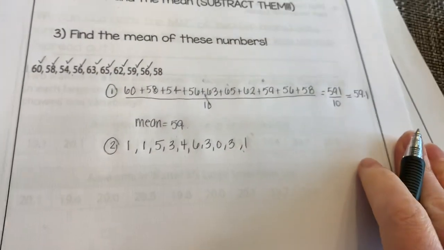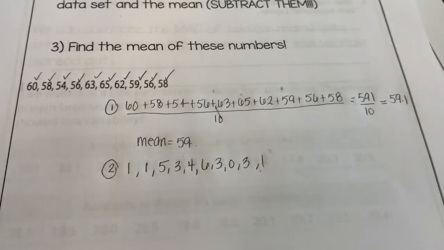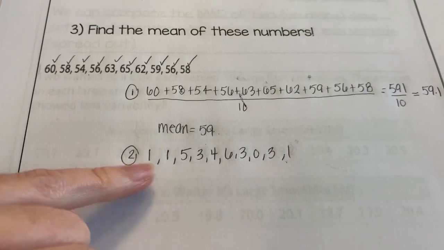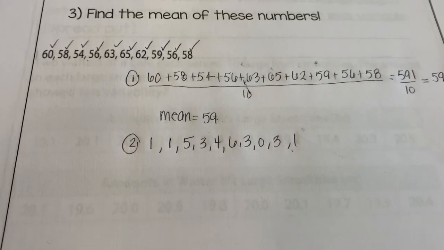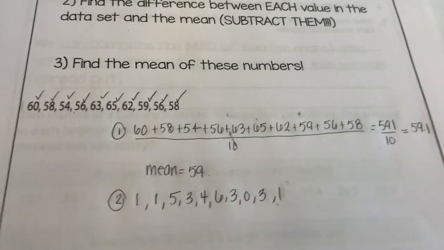That's the most annoying part, guys, is going one by one to do that. But usually, almost always, your mean and your numbers are so close together that the subtraction is easy enough to do in your head. Okay? That was step 2. We found the difference.